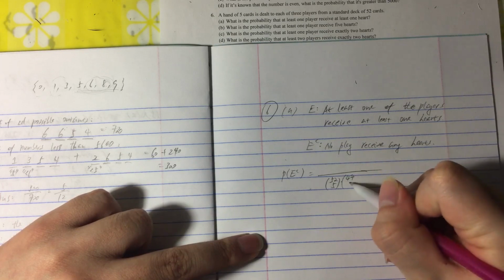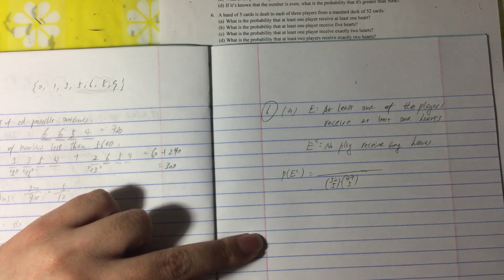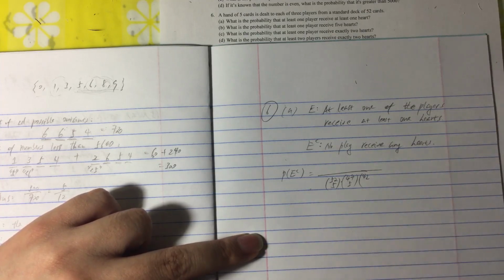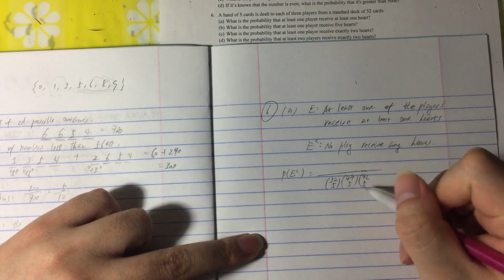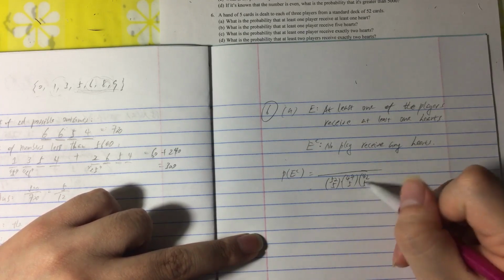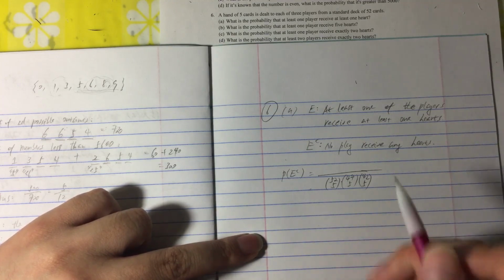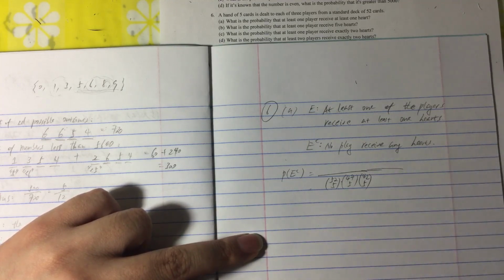Second player choose 5 hearts from what's left. Then after the second player makes choice, there are 42 cards left on the deck. Then the third player makes choice. The third player chooses 5 cards out of 42. That's the denominator, the number of all possible outcomes. Then the numerator, number of favorable outcomes.